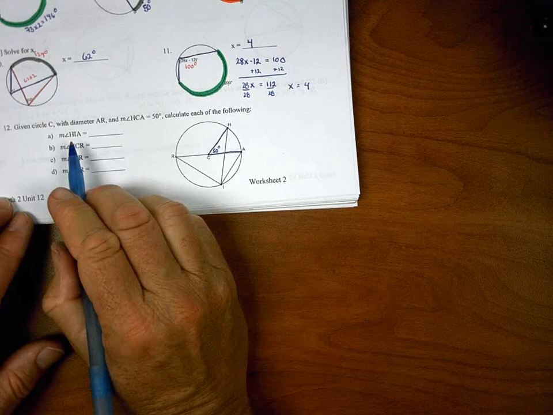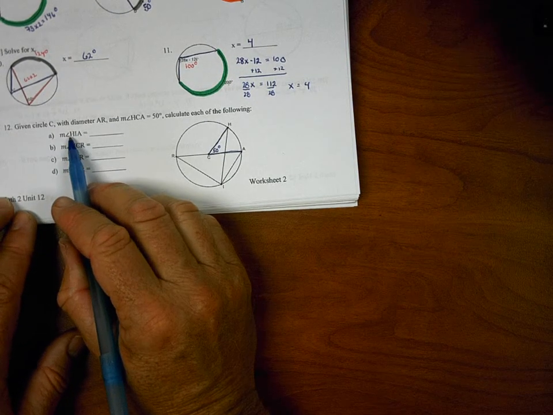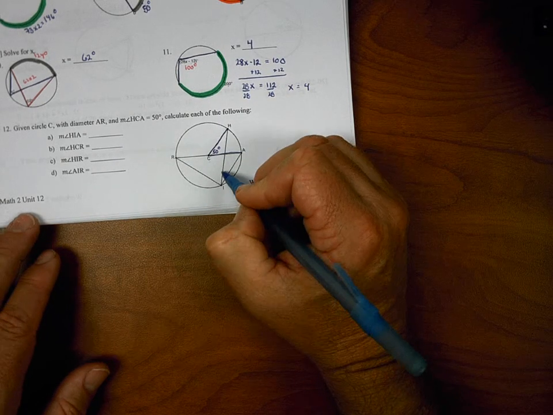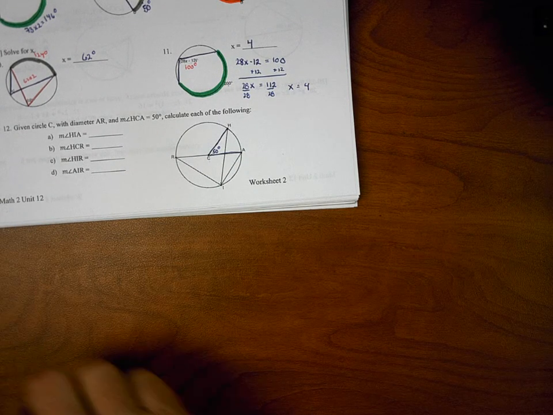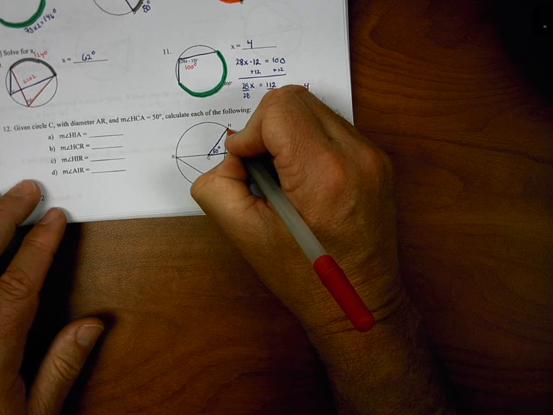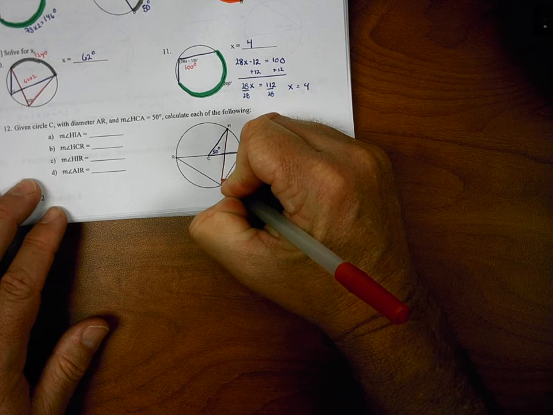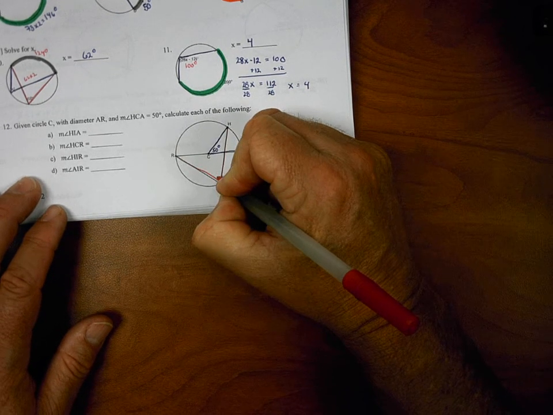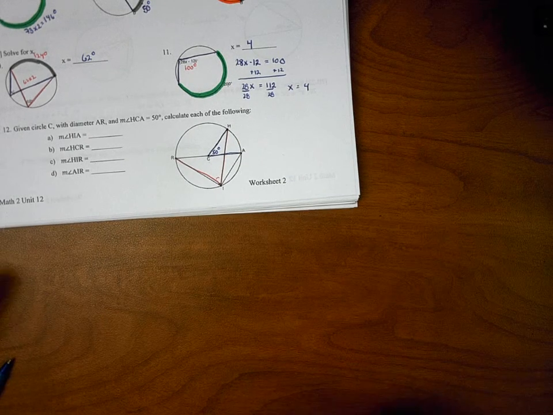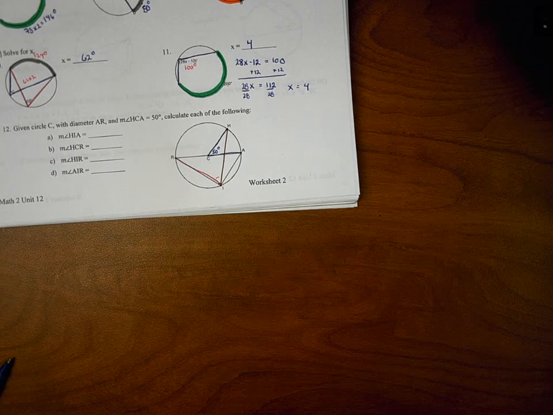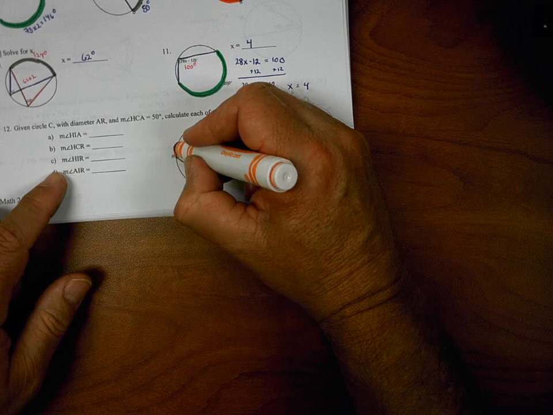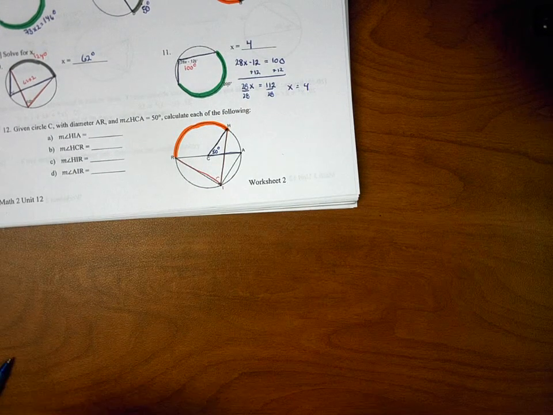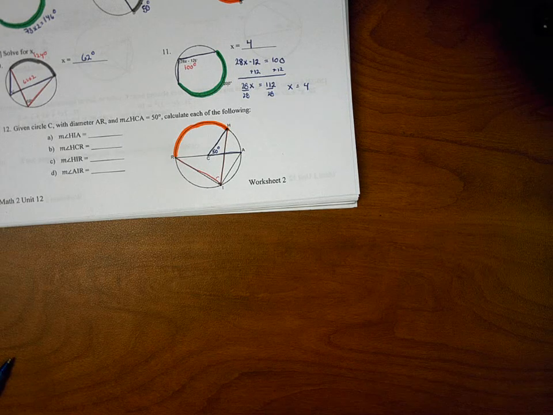Let's calculate the following. The measure of angle HIA. I'm going to need a lot of colors for this one. So here's H, goes to I, goes to A. I'm trying to find the measure of that angle right there. How do I do that? If you notice, that angle's intercepted arc is this arc right here. How many degrees is that intercepted arc? I don't know, but I can find it.